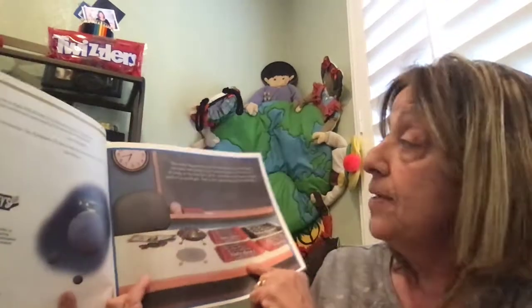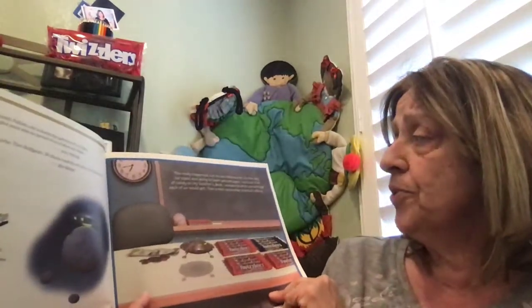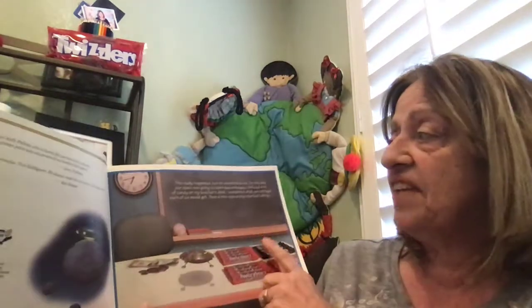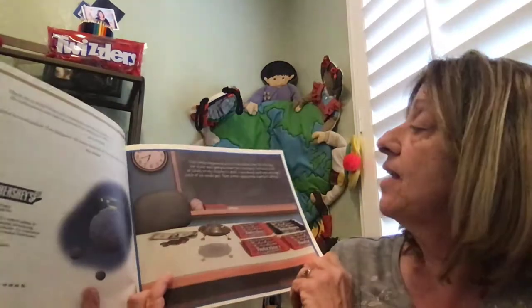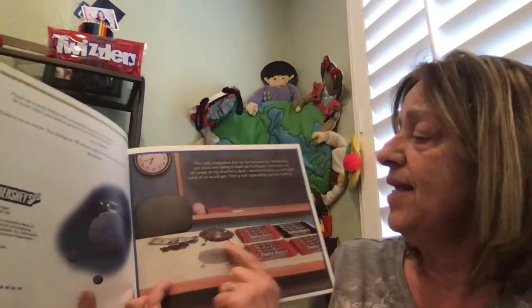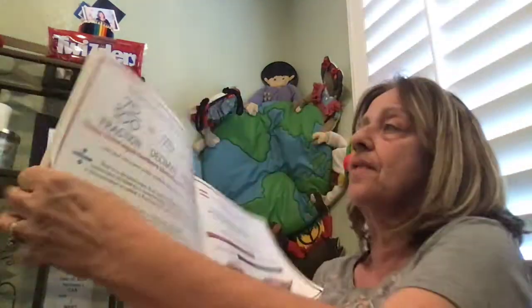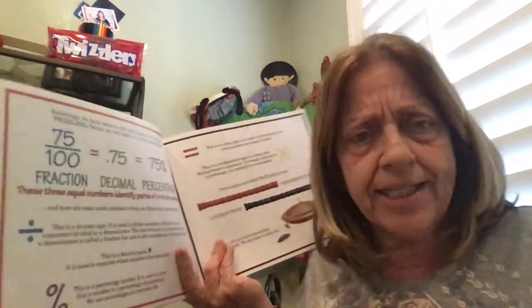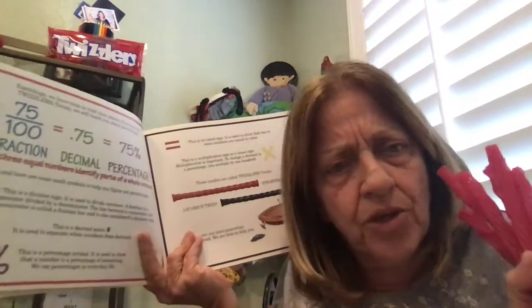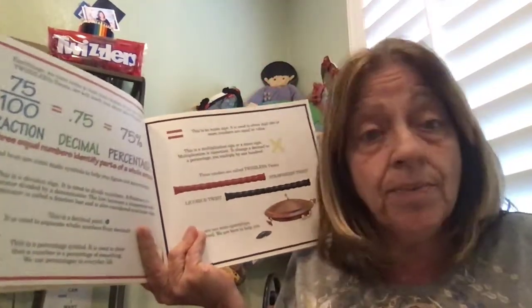This really happened, but no one believes me. On the day our class was going to learn percentages, I noticed a lot of candy on my teacher's desk. I wondered what percentage each of us would get. Then a mini spaceship started talking. Earthlings, we have come to visit your planet. If you give us Twizzlers twists, we will teach you about percentages.